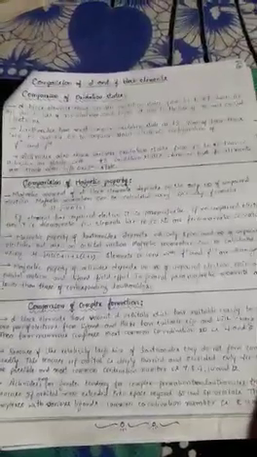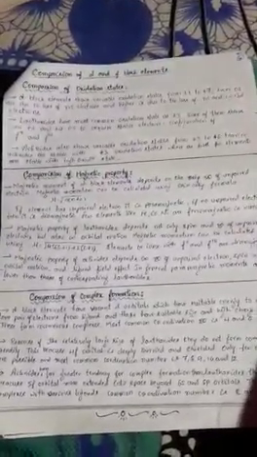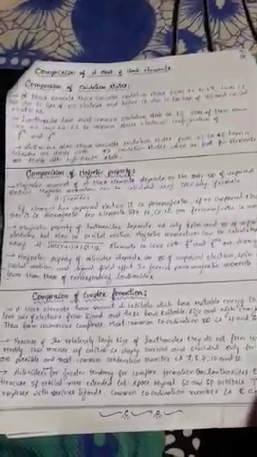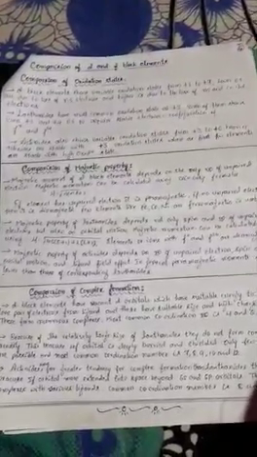Okay. And next we have to move to the comparison between d and f block elements. So we have already completed the d and f block elements.